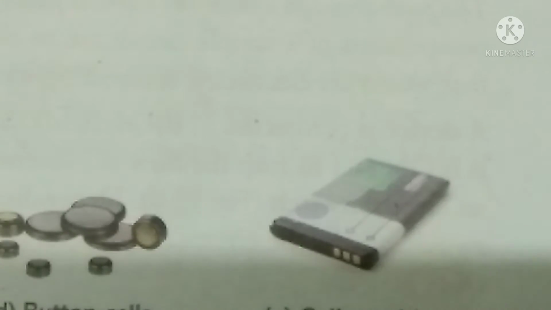Okay, what is a battery? A battery is a combination of two or more cells connected end to end. End to end means what? The positive to negative will be connected. It is used when you need more electricity to be produced, like in cars, trucks, even inverters, and in some torches. We also use them in some scientific experiments.